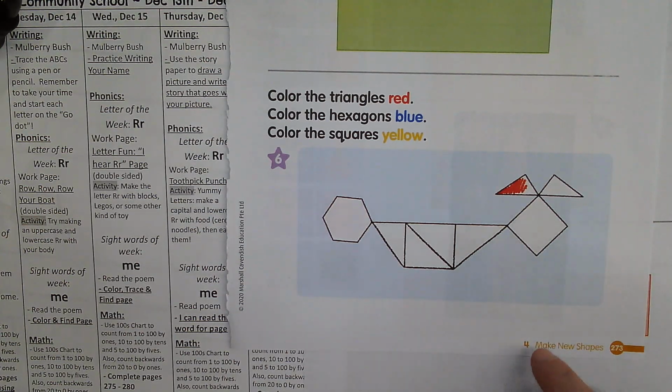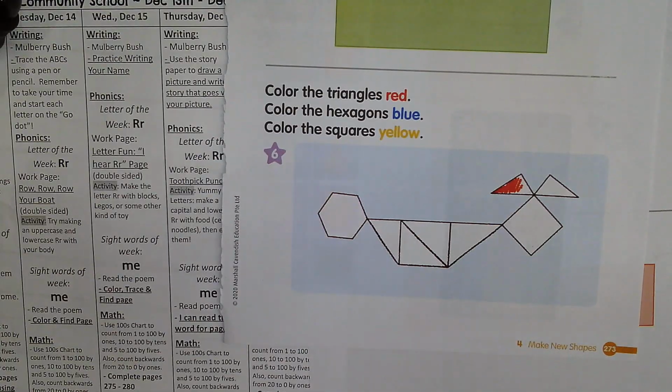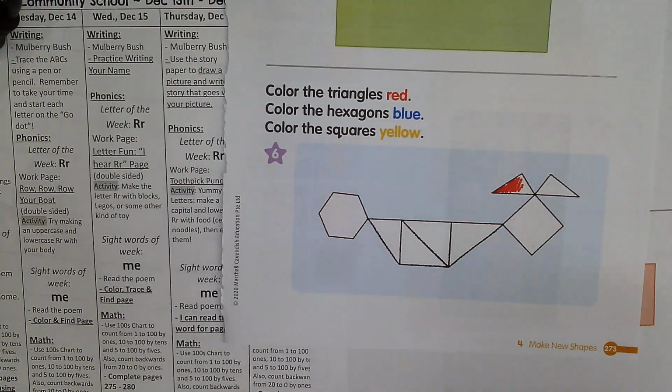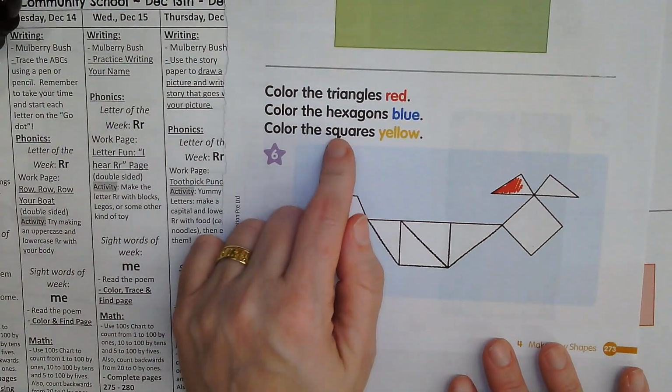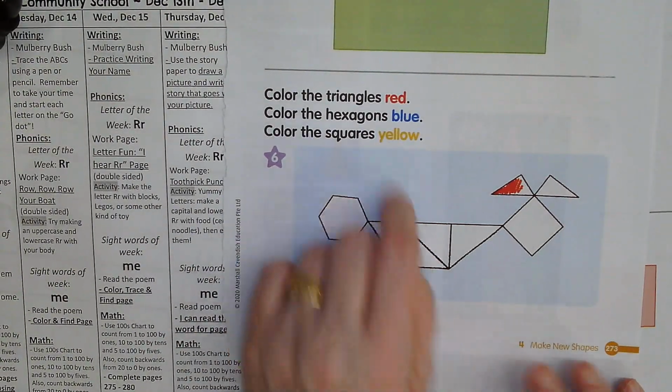To me, it kind of looks like a bunny rabbit with the ears and the tail. Maybe it looks like a dog to you. Maybe it looks like a boat. I don't know. What do you think it looks like? Just make sure you color all the flat 2D shapes the right color, depending on what this says here.